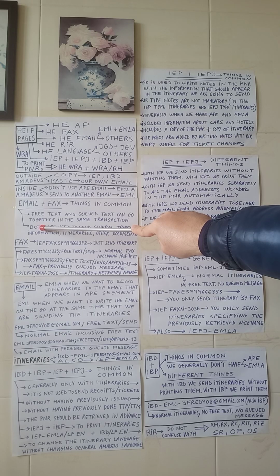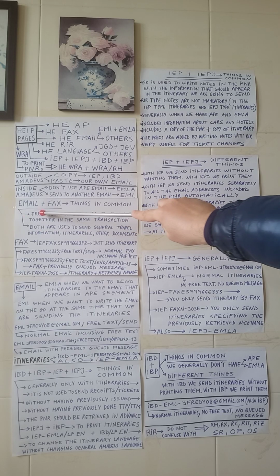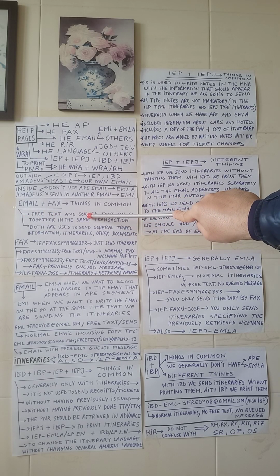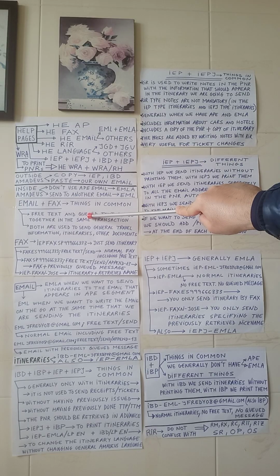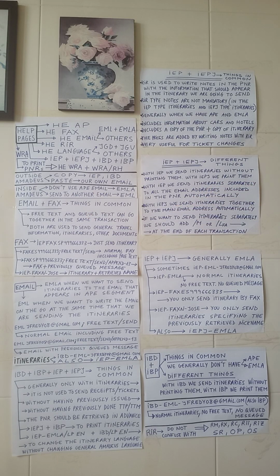Free texts are understood as those texts that are written at the very moment the transaction is made.